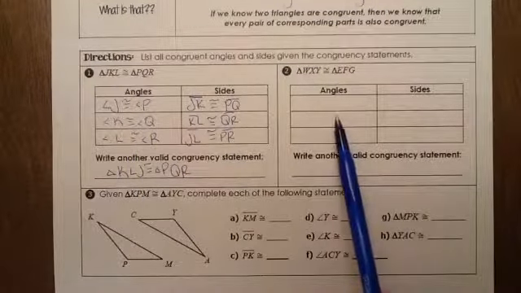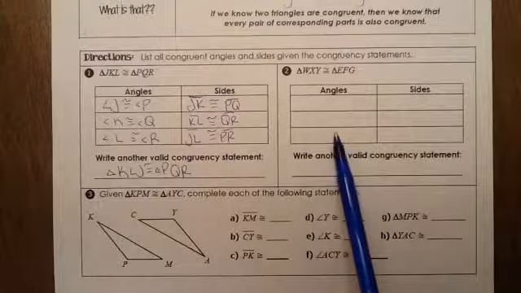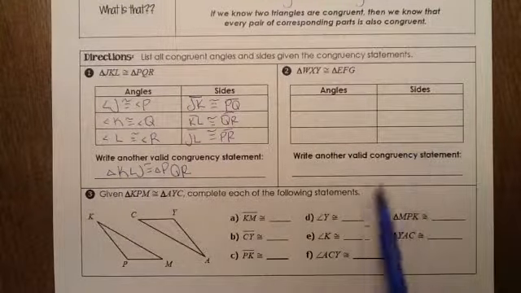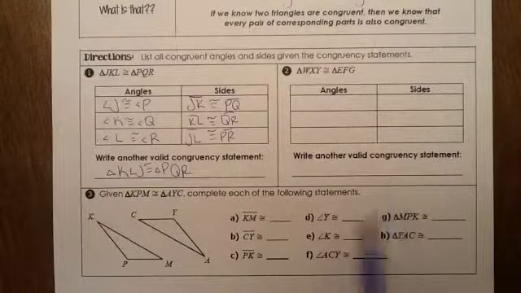Try this next one on your own. List the angle pairs that are the same, the side pairs that are the same, and write another congruency statement.